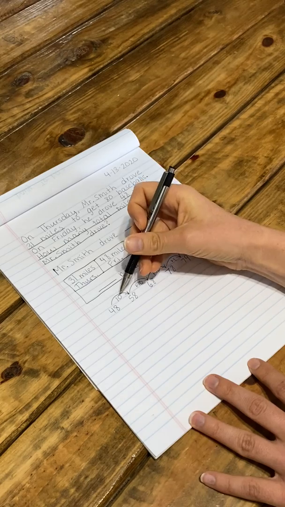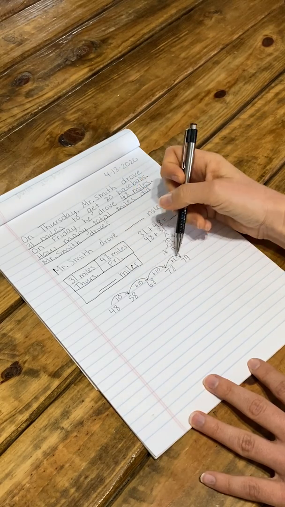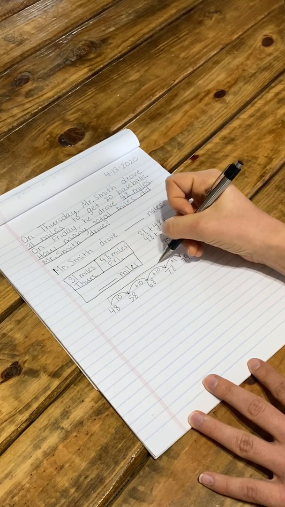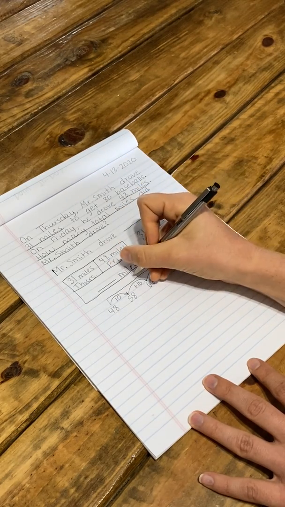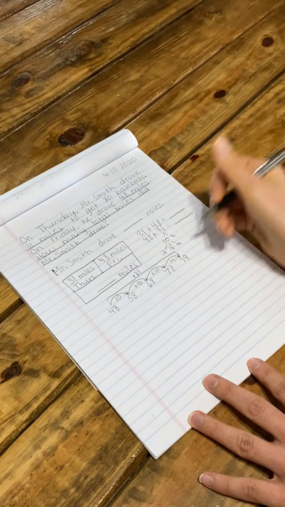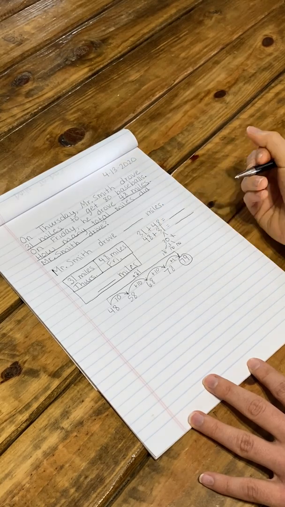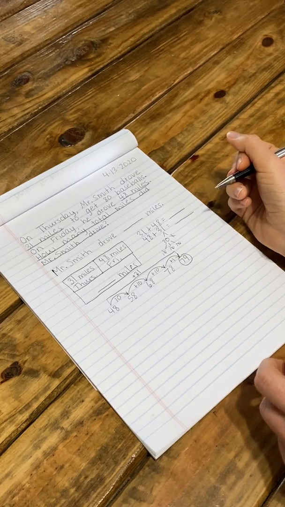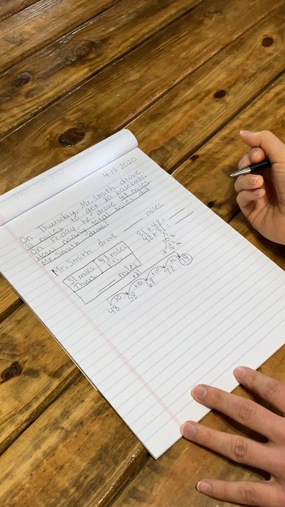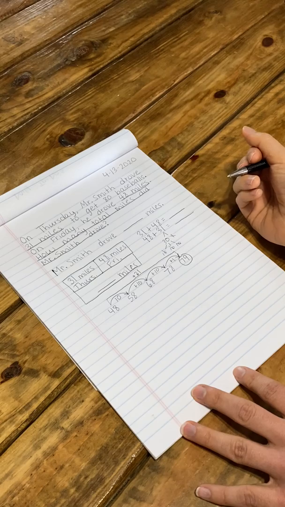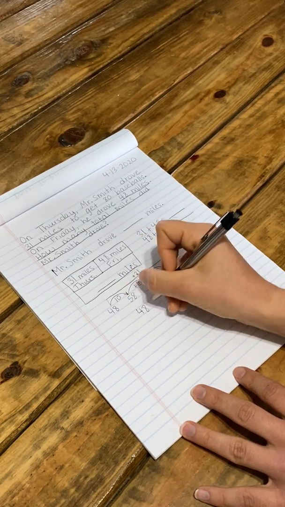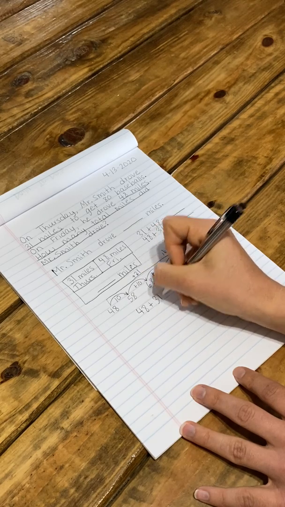I'm going to go back and check real quick. 10, 20, 30, 31. So all of that is my plus 31. And I landed at 79. Now, I want to go and make sure that I did this correctly by using another strategy. So I am going to do place value. Still working with 48 plus 31.